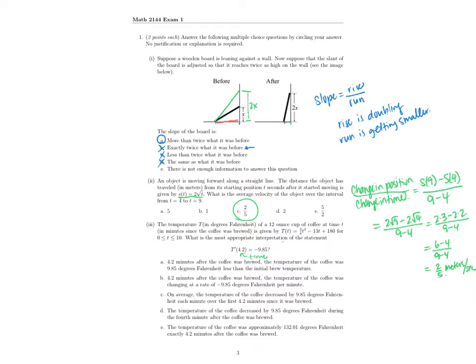This is at time t equal 4.2 seconds. Wait, t's in minutes, since the coffee was brewed. Okay, and then what's the meaning of this negative 9.85? Well, that is an output of my rate of change function, t prime.